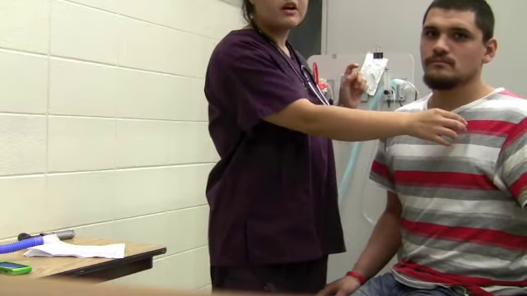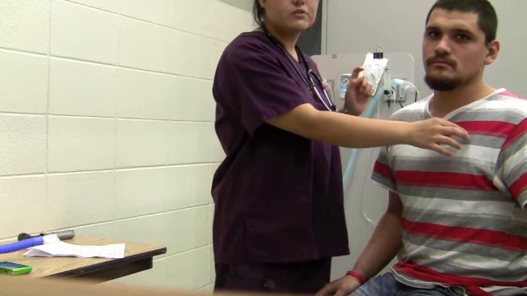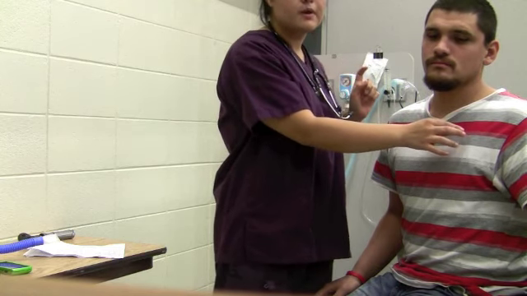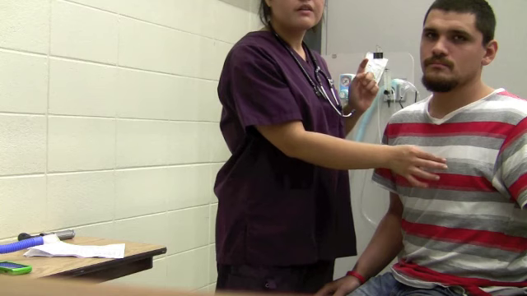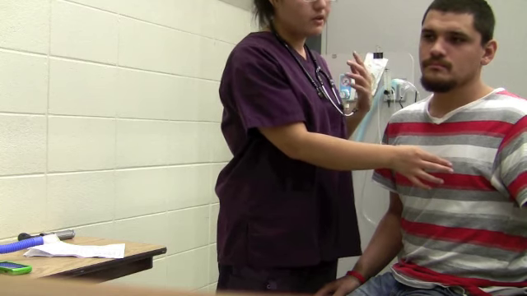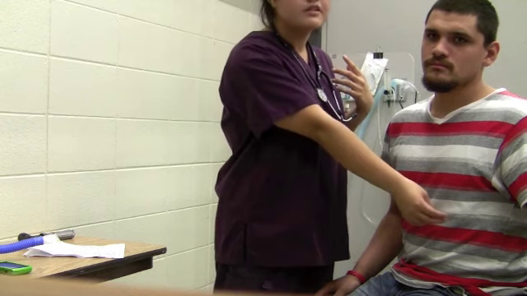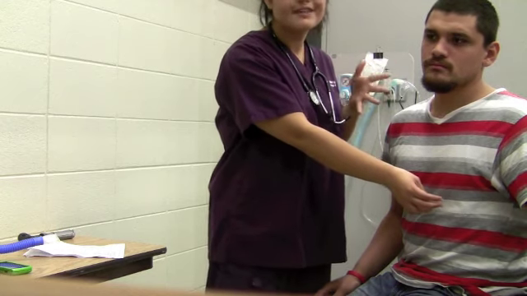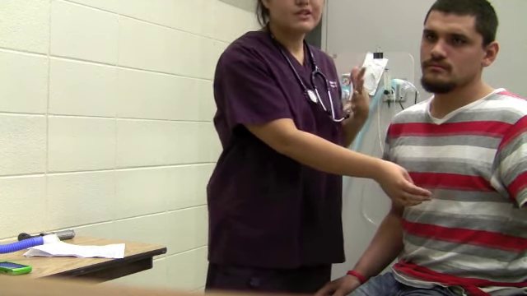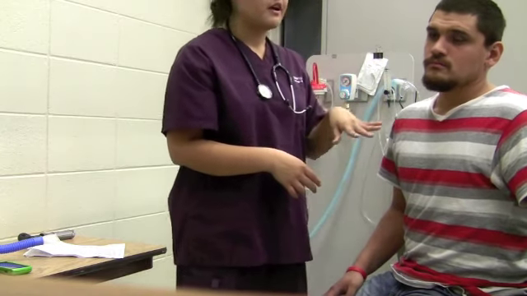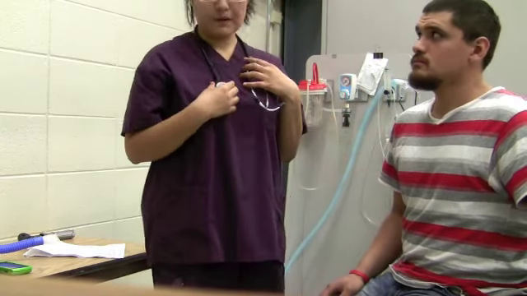And on the second intercostal space on his left sternal border, I'll be listening to his pulmonic. Down at the fourth intercostal space on his left sternal border, I'll be listening to his tricuspid valve. And then down at the fifth intercostal space on the midclavicular line, I'll be listening to his mitral valve. And there I'd be listening for about a minute for his apical pulse.